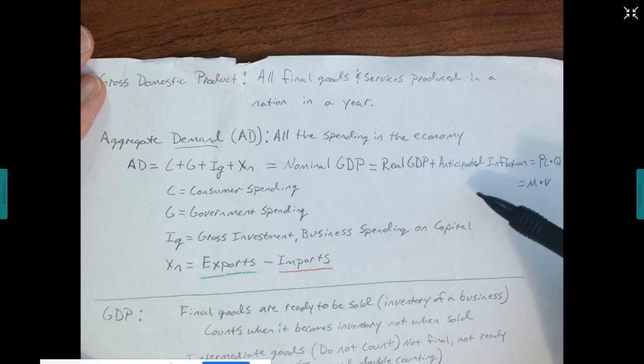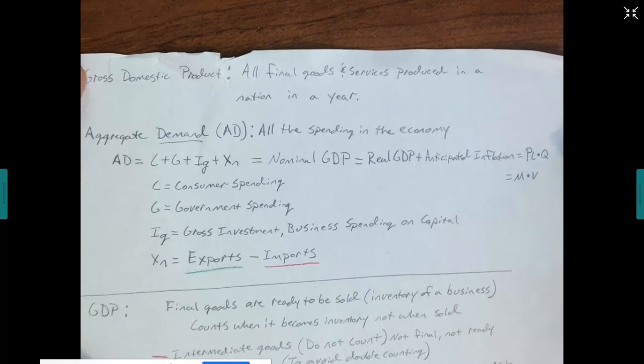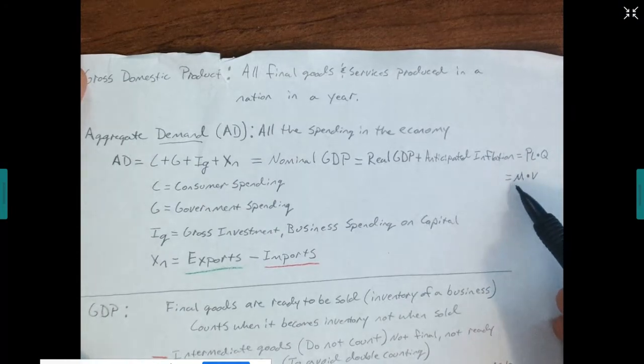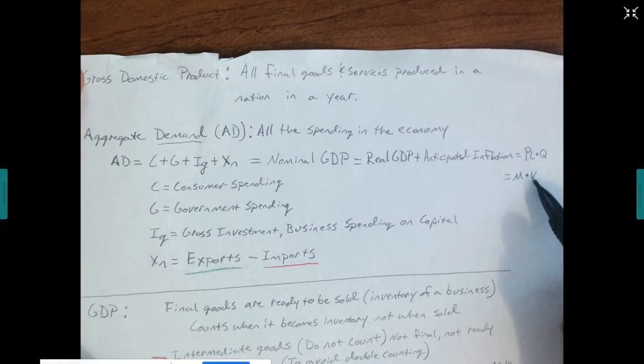There are other ways to calculate how much spending is going on in our economy. We can take the price level of all the goods and services out there and multiply it times the quantity output of all the goods and services, and that will tell us the spending on all the goods and services. A last way that we could calculate this is by taking the money supply, how much money is out there, and multiplying it times the velocity, how often those dollars are actually spent. This will tell us how much spending is going on in our economy.